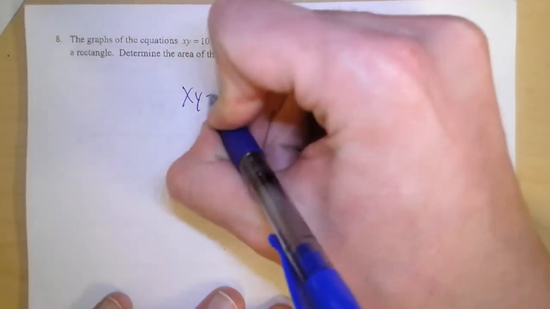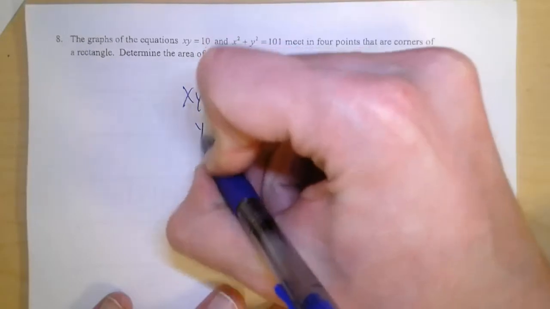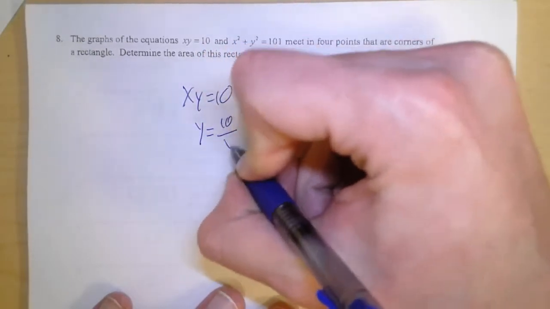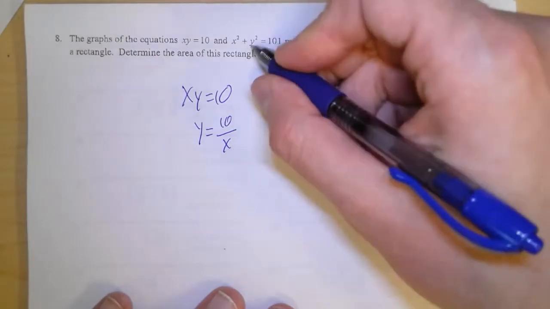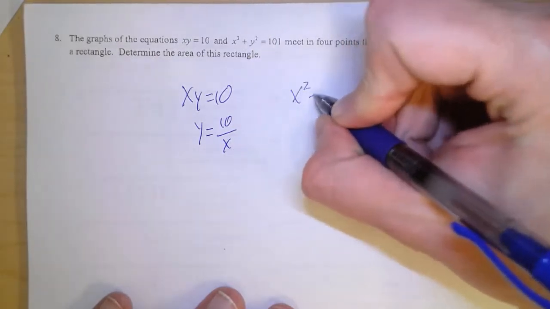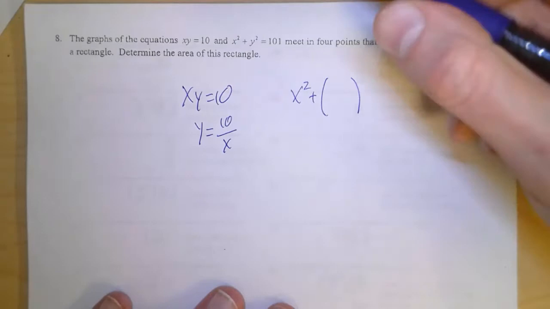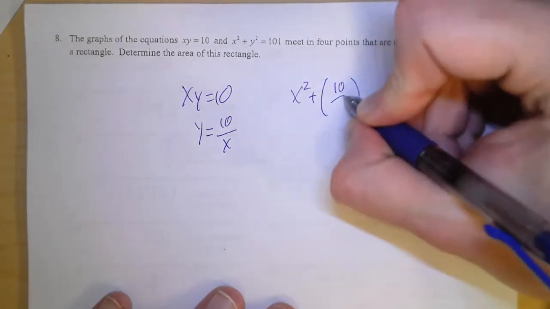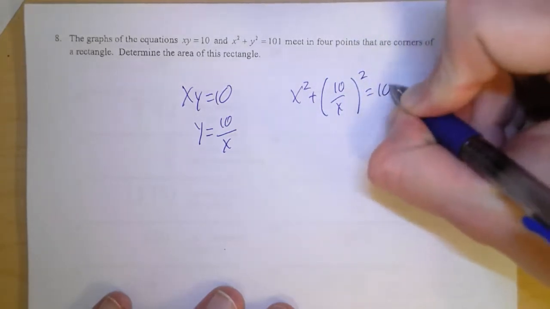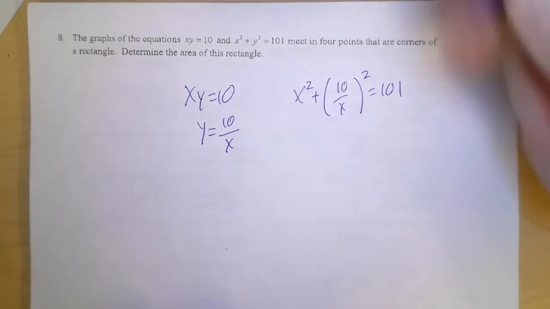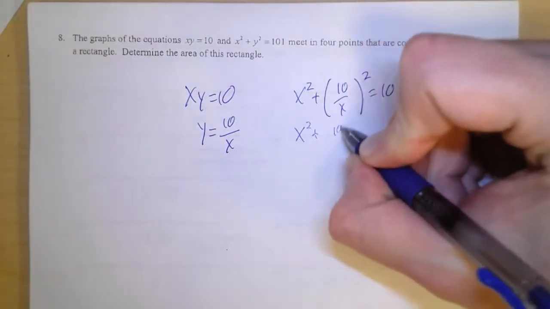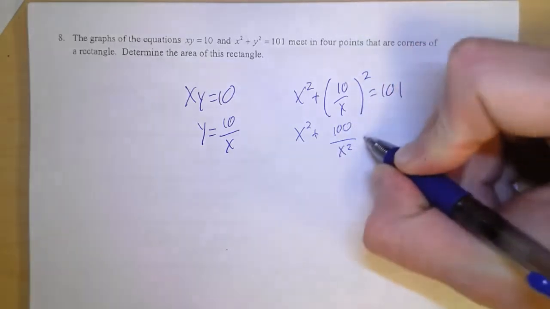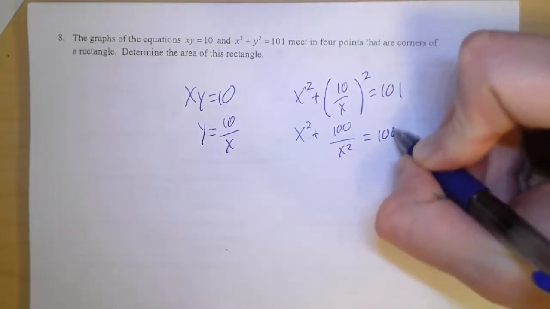So I'm going to take this equation, xy equals 10, and solve for y. So y equals 10 over x. I'm then going to substitute this into this other equation. So we have x squared plus, and instead of y, we're going to put (10 over x) squared equals 101. Now we'll square this out. So we have x squared plus 100 over x squared equals 101.